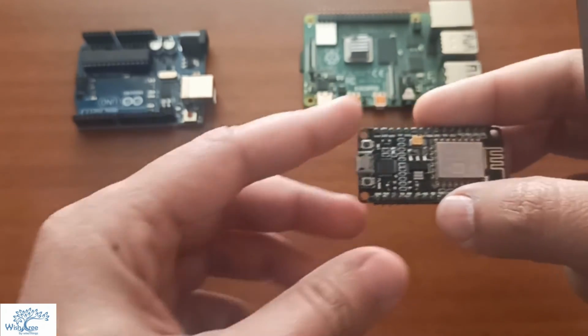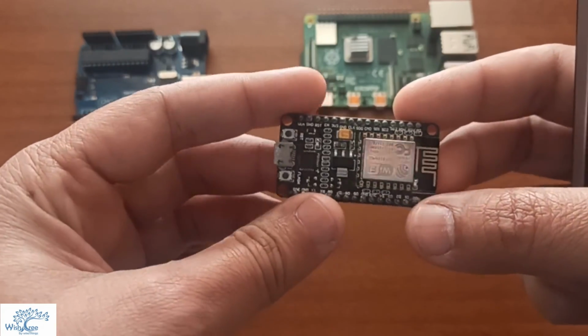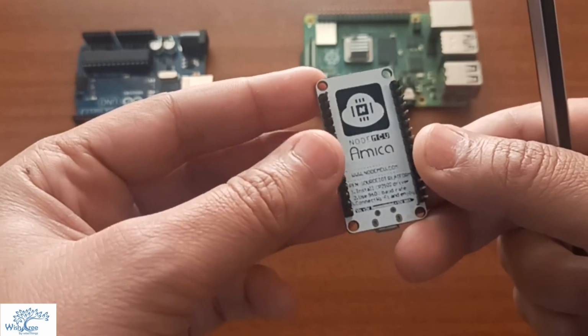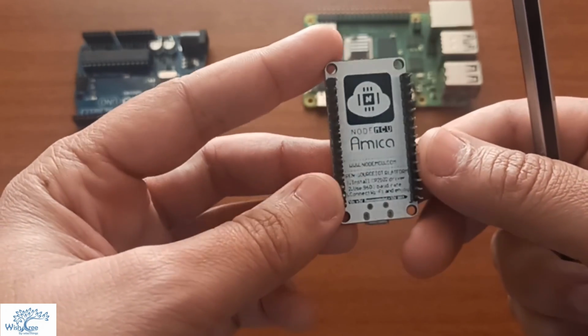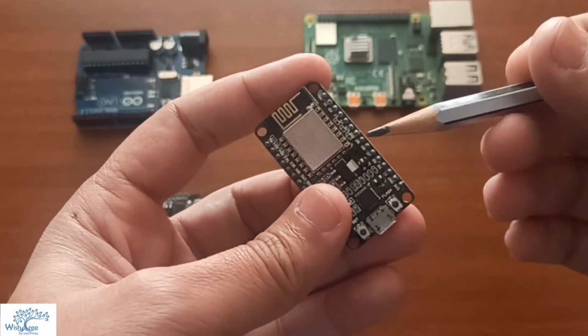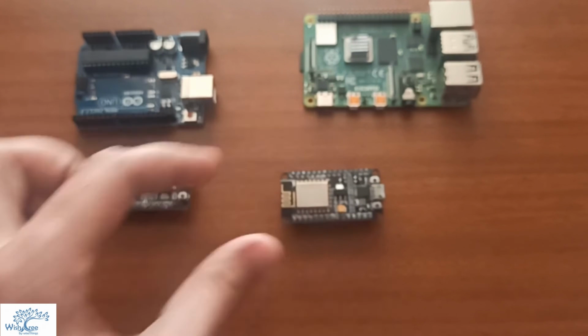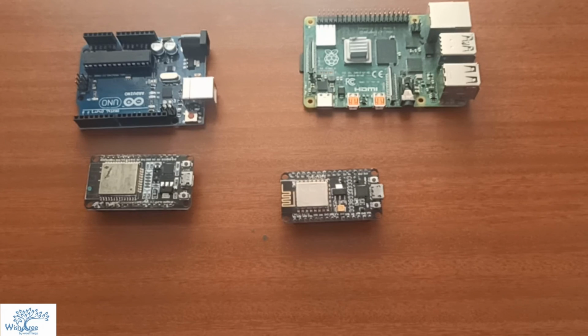Similarly, there are many more Wi-Fi modules available in the market. Like for example, this very popular Node MCU ESP8266 chip based module. I hope by now you have a fairly good understanding of all the fundamental building blocks of electronics.